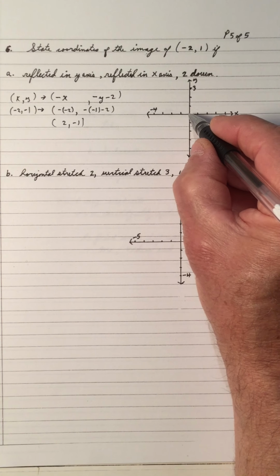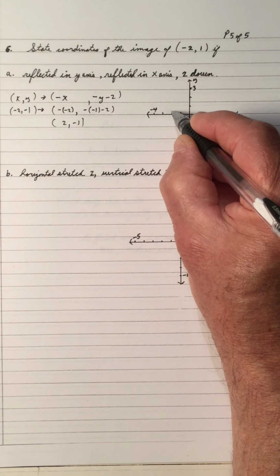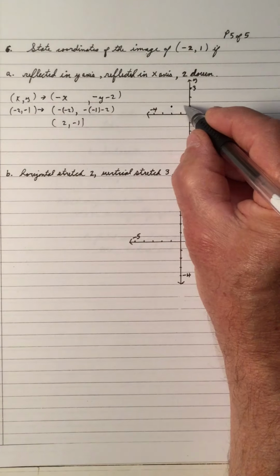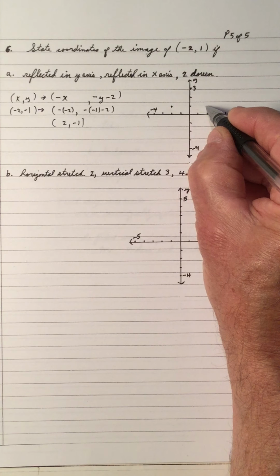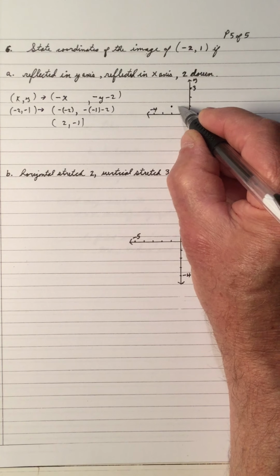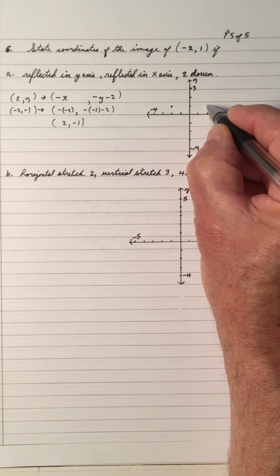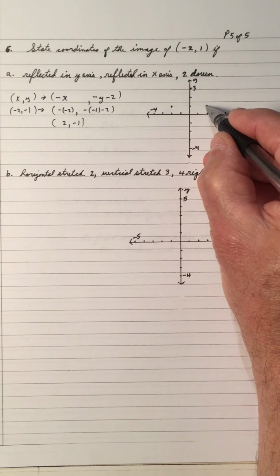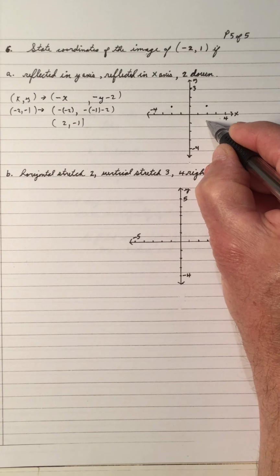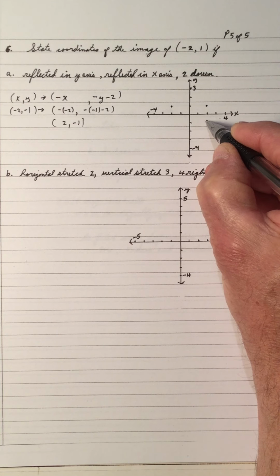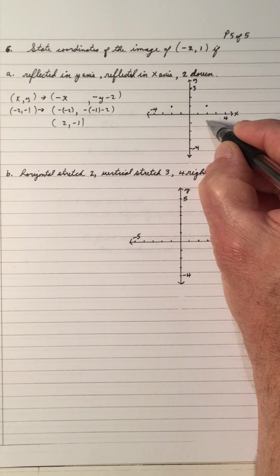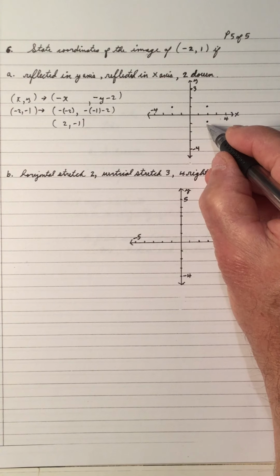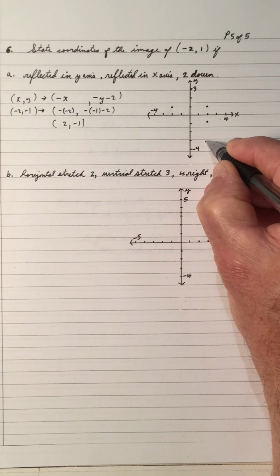Let's take the point x is -2, y is 1, which is right here. Now, reflected in the y. Reflected in the y moves it. That's 2 to the left, so we move it 2 to the right there. And then we reflect it in the x. So it's reflected this way, moves to there, and we move it down 2. Down 2. See, I should be down here. How come I have a mistake?